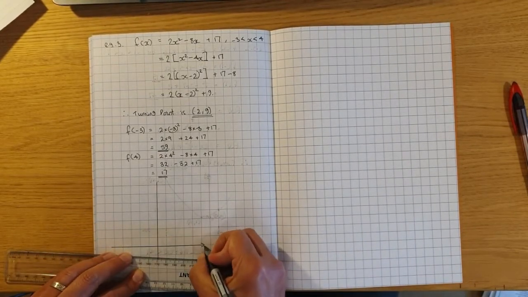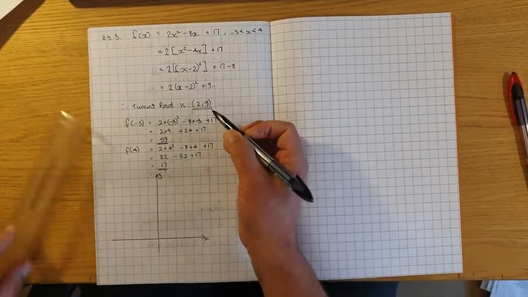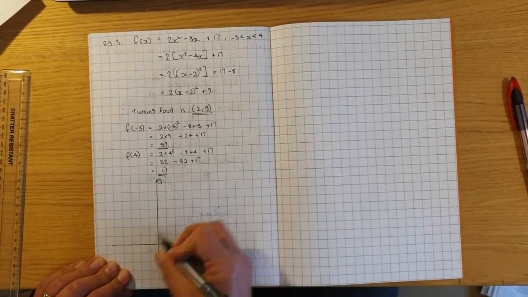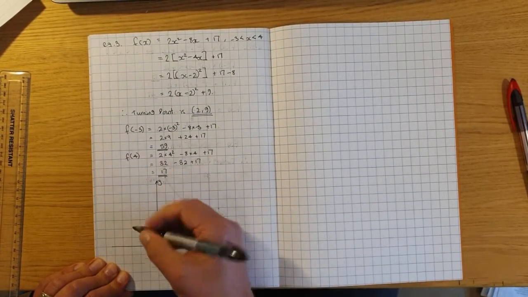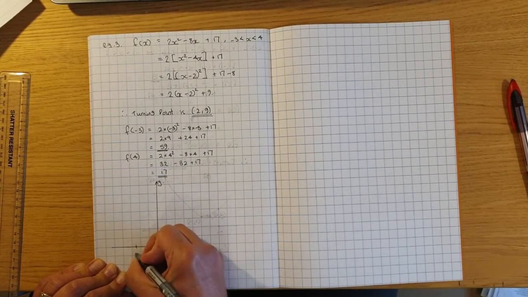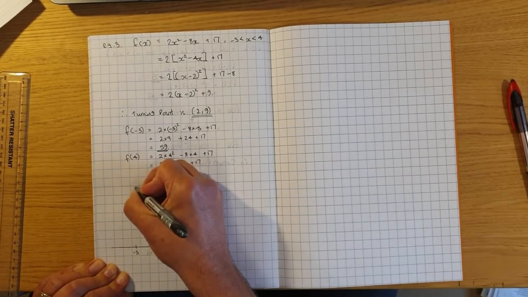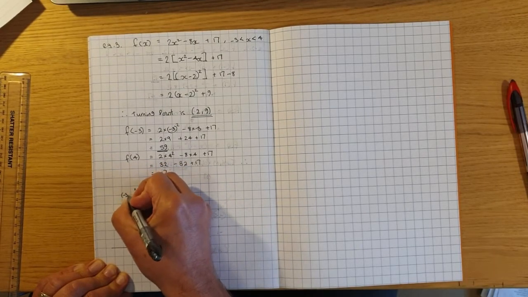So here's my sketch. So we're going to look at this really thoroughly. At minus 3, I end up at 59. So I end up right up here. Minus 3, 59.